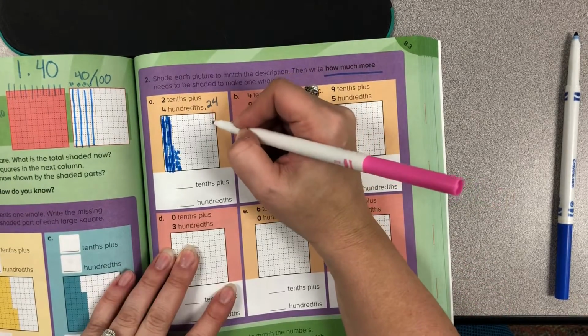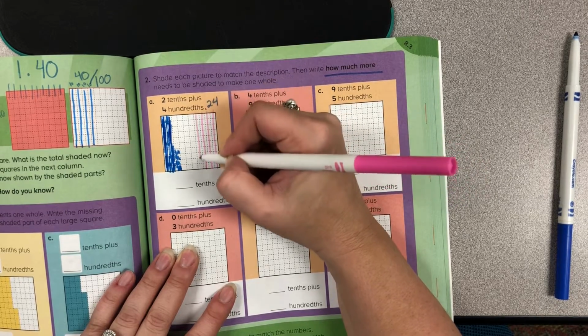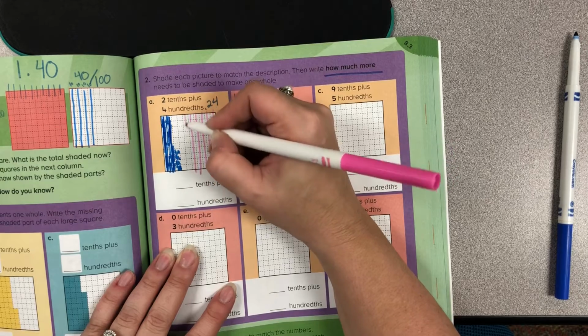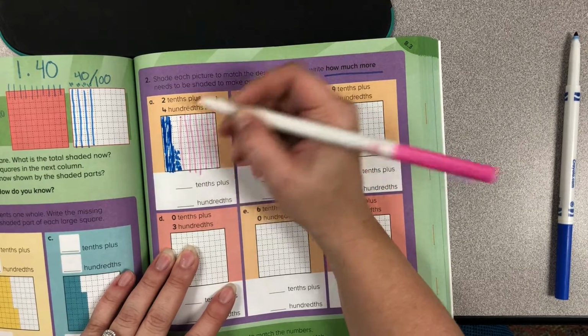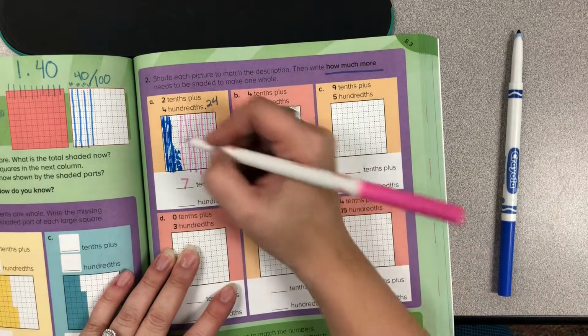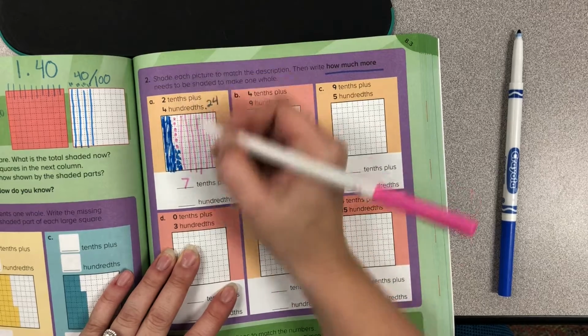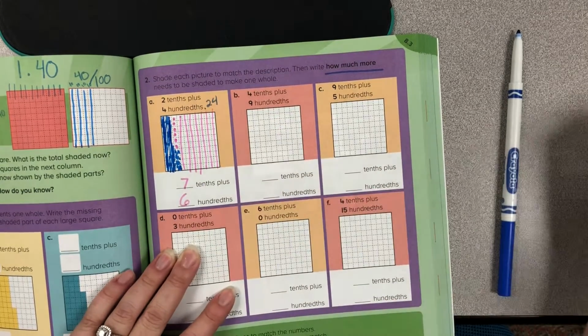So let's see how many columns. 1, 2, 3, 4, 5, 6, 7. 7 tenths. And how many hundredths? 1, 2, 3, 4, 5, 6. 6 hundredths.